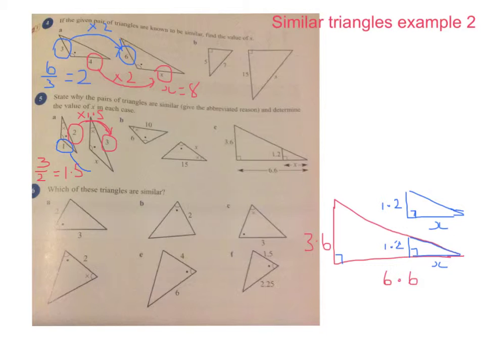What have I got to do to get to there? So 1 times something equals x. What was my something? My something, because it's the same proportion, has to be 1.5. So 1 times 1.5 is 1.5, so I know x equals 1.5. Looks a bit messy, I know.